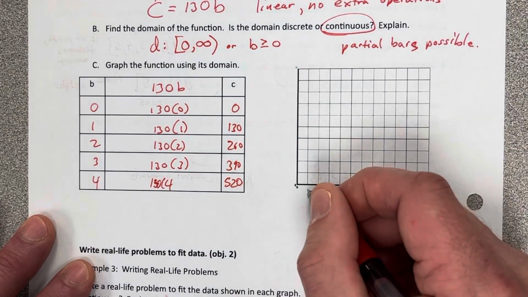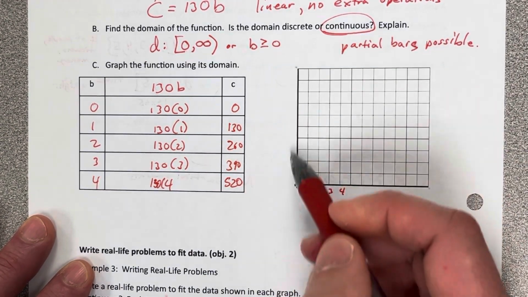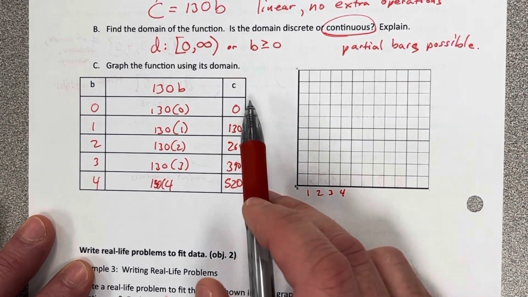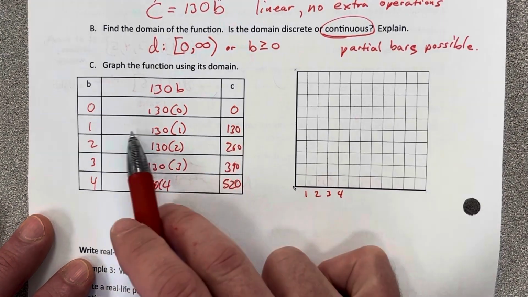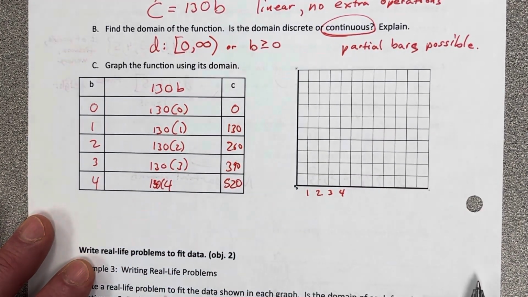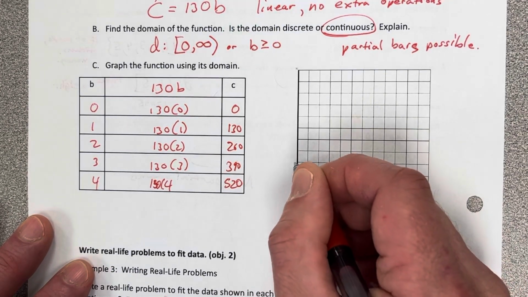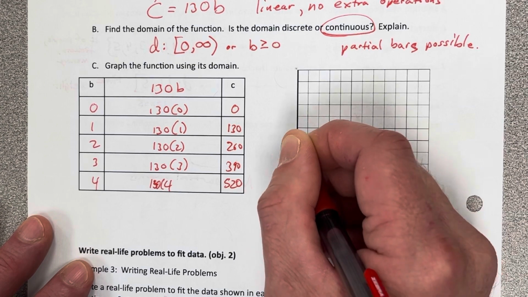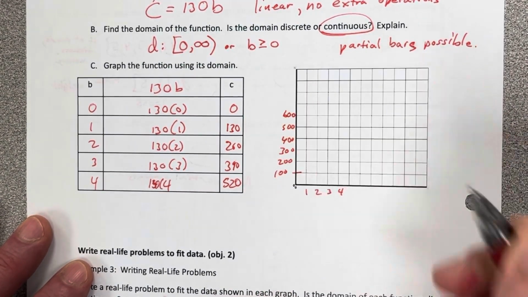I think I'll just go by 1s across here. But up here, I really want to get all this data graphed on here. So my first data point, aside from 0, 0, is 1, 130, okay? So I've got to go up to 520. So I think what I'll do is I'll just go by hundreds. 100, 200, 300, 400, 500, 600. We'll just go by hundreds.